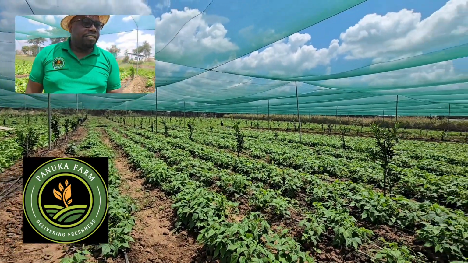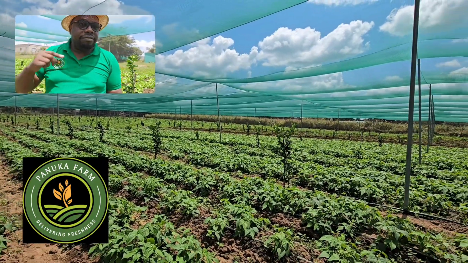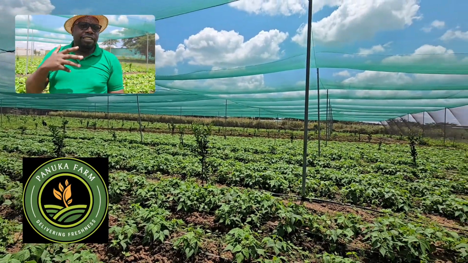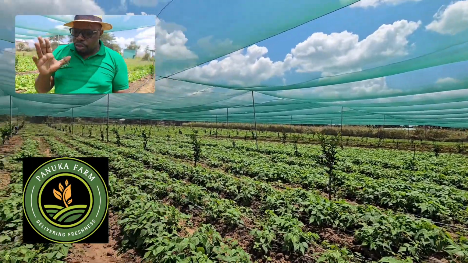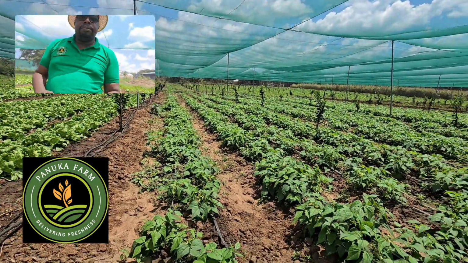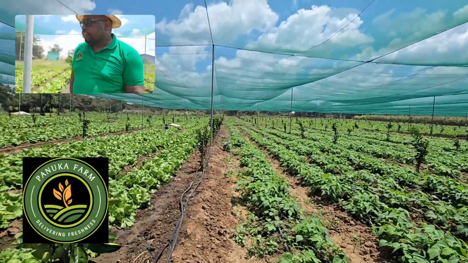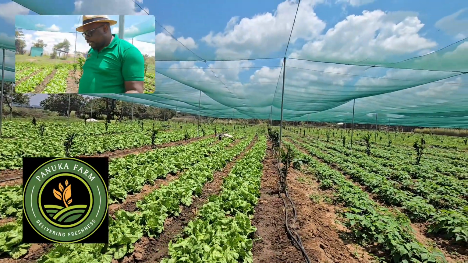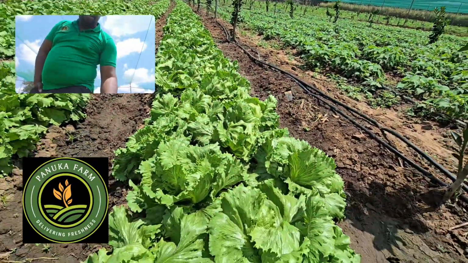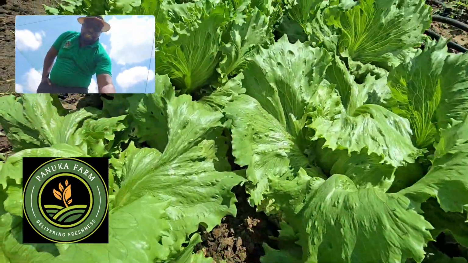So again, that's just one snippet on how you can cleverly begin to look at how to utilize your land. It's just along these poles, so the croppable area remains free, and you can see we have quite a lot of iceberg lettuce in this croppable area, which is doing pretty lovely.